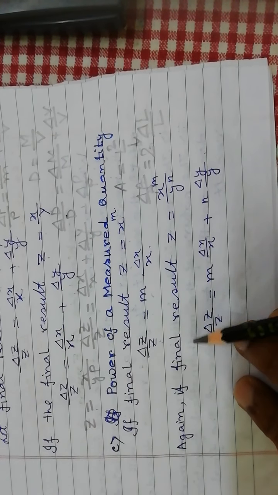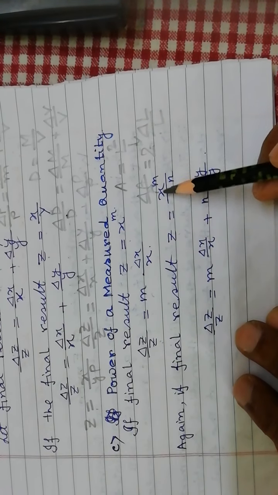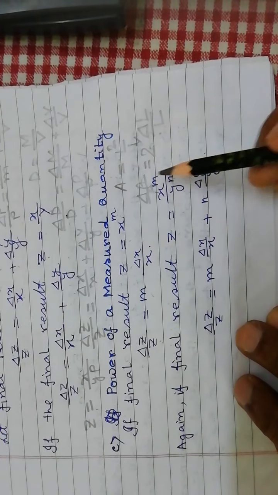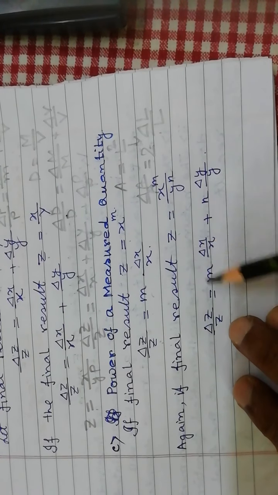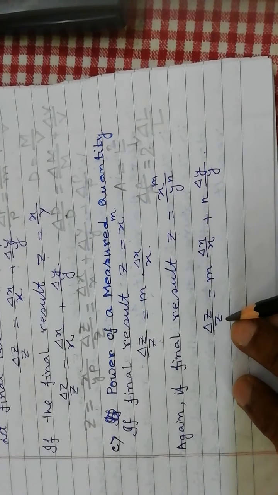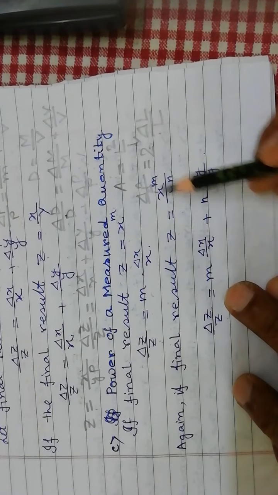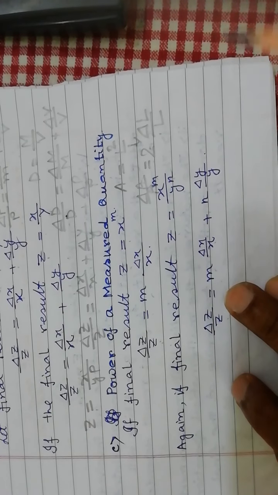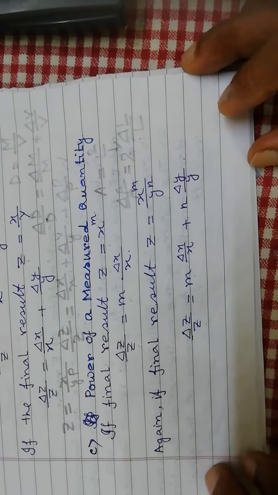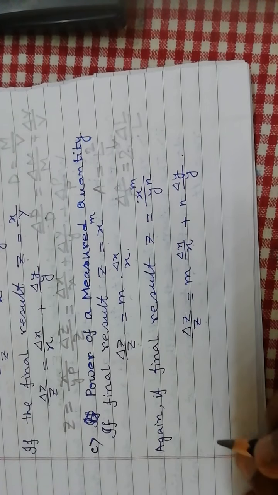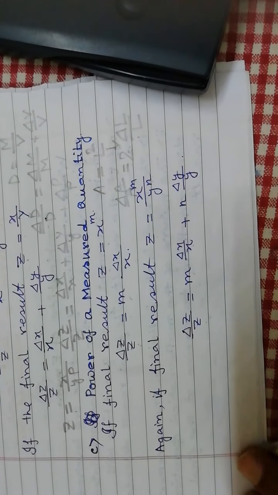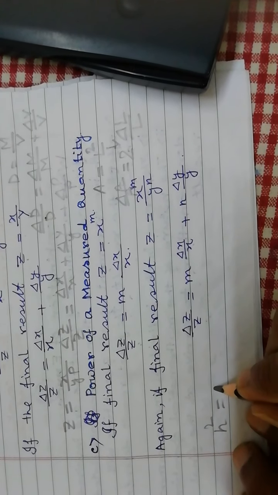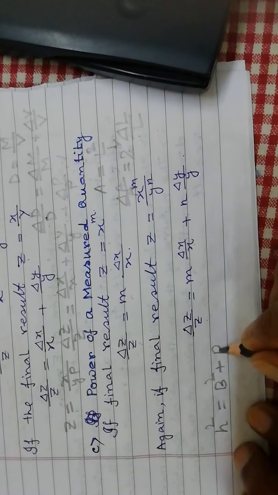Now another example, if z is equal to x to the power m by y to the power n, where m and n are integer powers, then the fractional error of the final result z is equal to m into the fractional error of x plus n into the fractional error of y. Now take the last example, which is a complicated one.